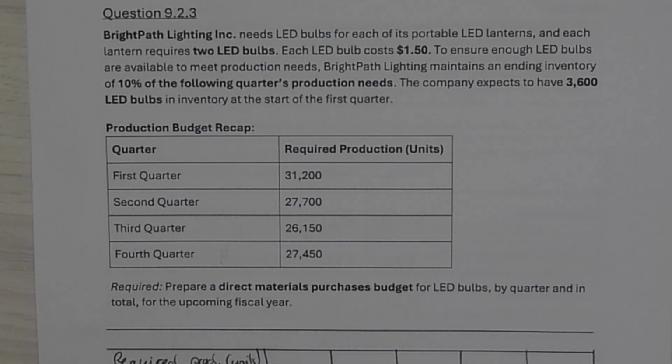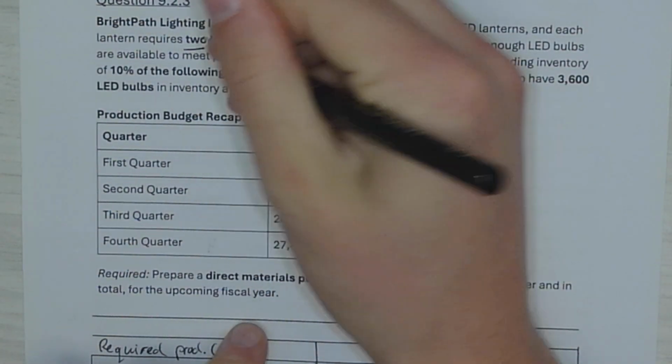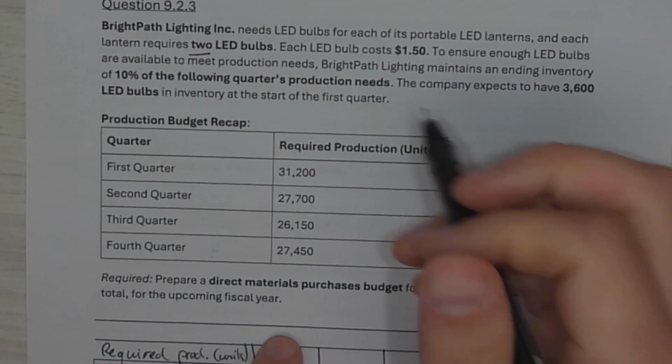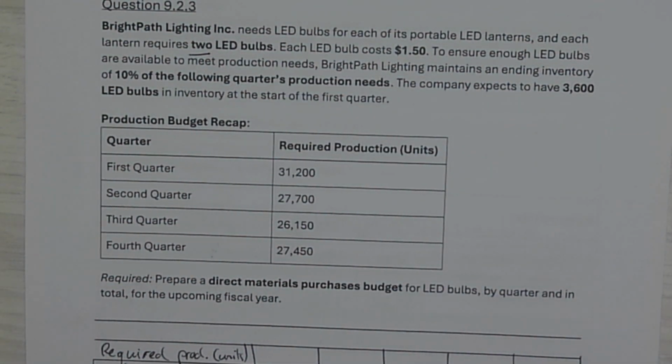Question 9.23, BrightPath Lighting Inc. needs LED bulbs for each of its portable LED lanterns, and each lantern requires 2 LED bulbs, which is important because these are our direct materials.